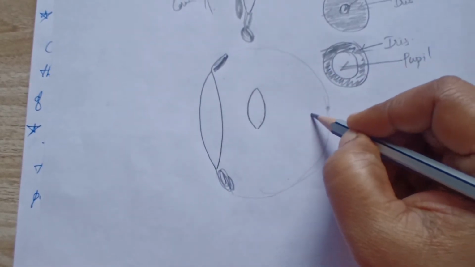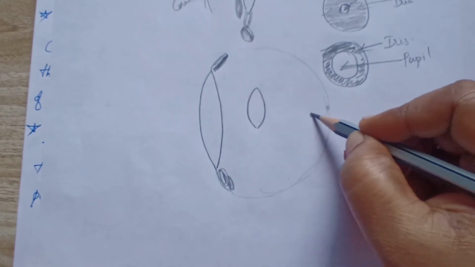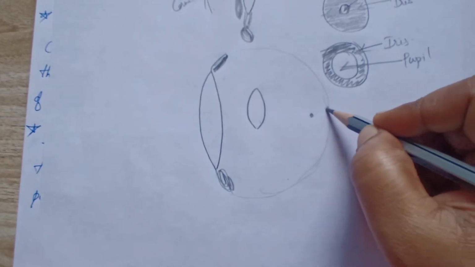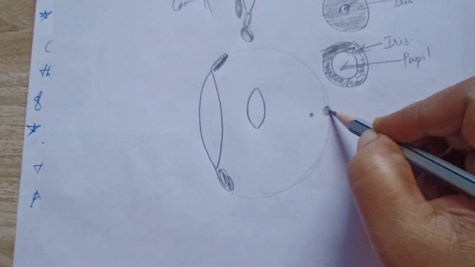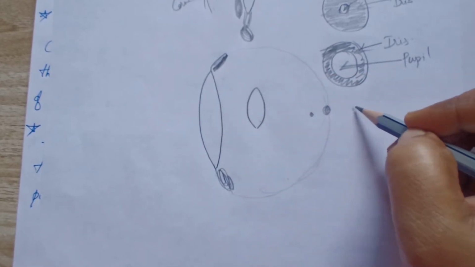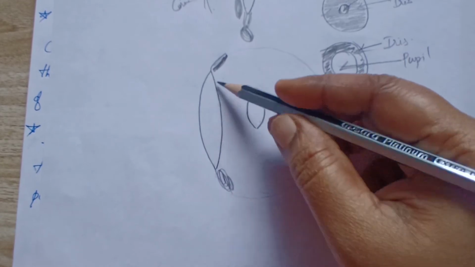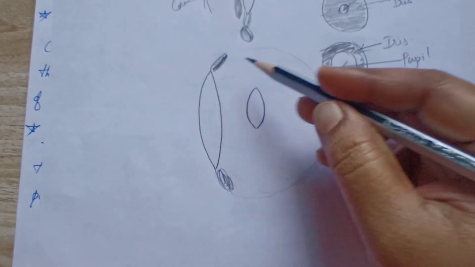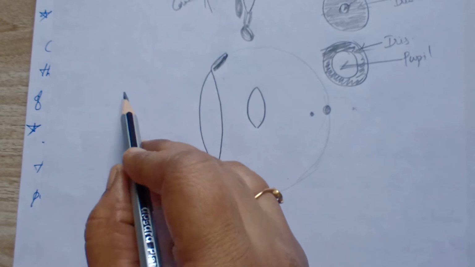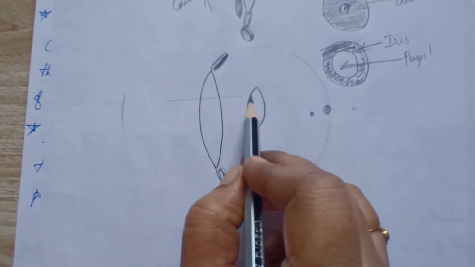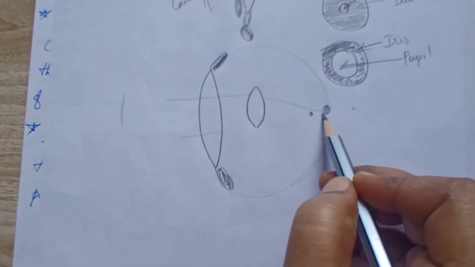If the focus point is in front of the retina, you will get a blur image. It has to fall exactly on the retina. If it falls behind the retina also, you will get a blur image. So the lens size is adjusted by the ciliary muscle so that the image falls exactly on the retina.